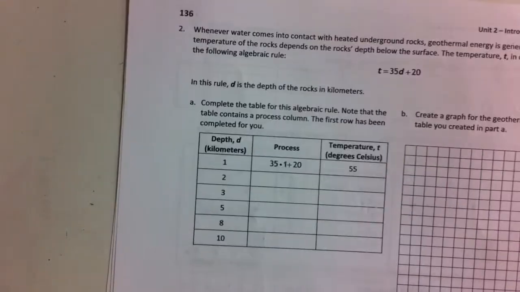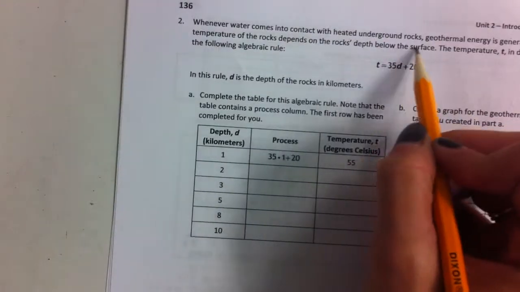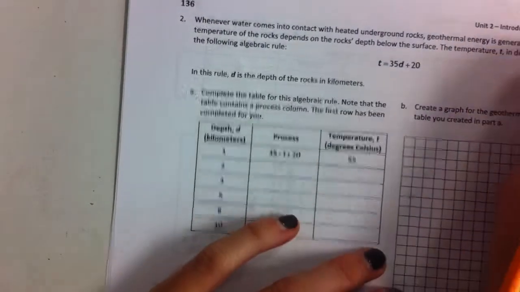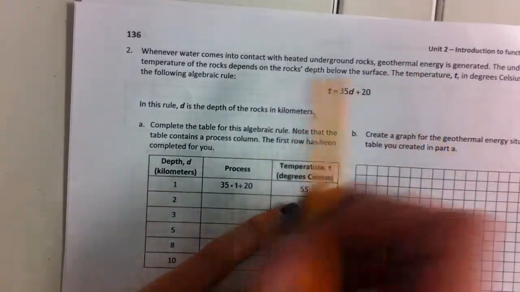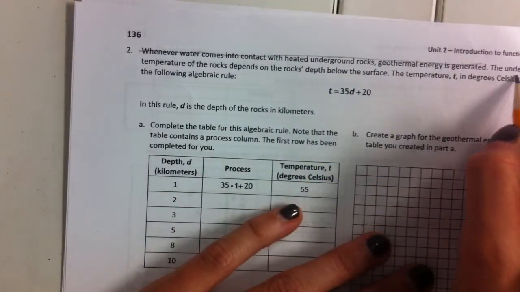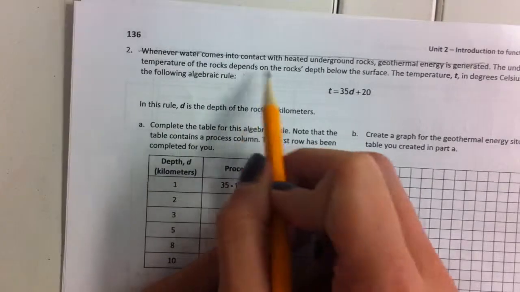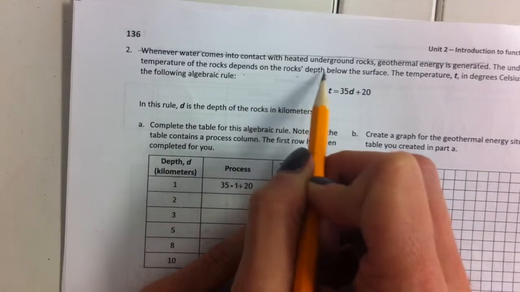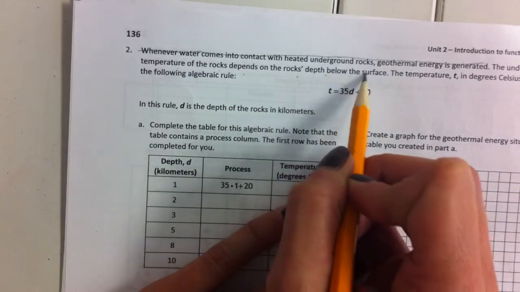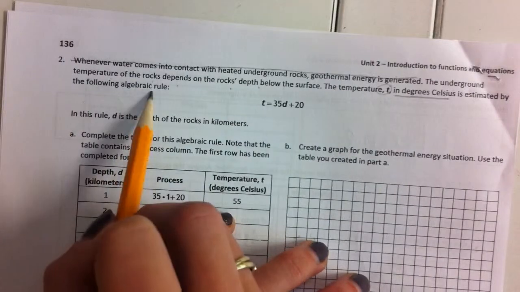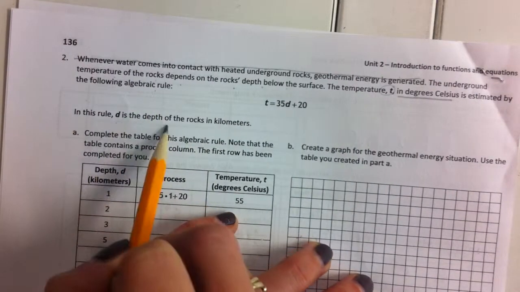Next, whenever water comes into contact with heated underground rocks, geothermal energy is generated. Well, I'm confused. I don't know about you, but the good thing is I do not have to be a scientist to understand that. The underground temperature of the rocks depends on the rock's depth below the surface. So the temperature of the rock depends on how far deep it is underneath the surface of the earth. The temperature T in degrees Celsius is estimated by following the algebraic rule, where D is the depth.